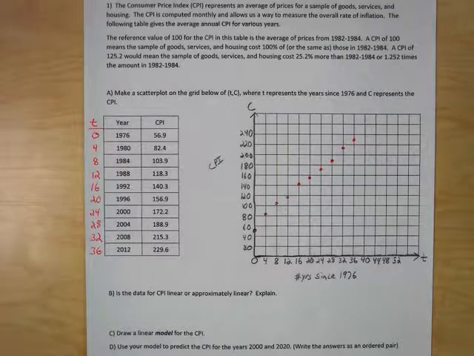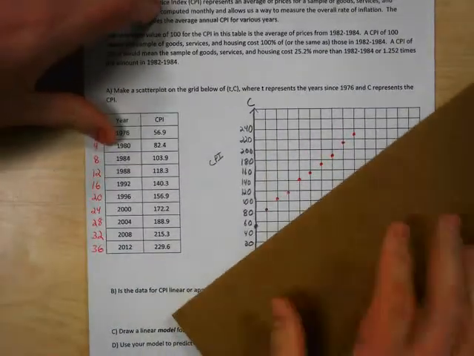Okay, so the next question, part B, says, is the data for CPI linear or approximately linear? And explain. Okay, so when you look at taking a straight edge, I have a trusty piece of cardboard here.